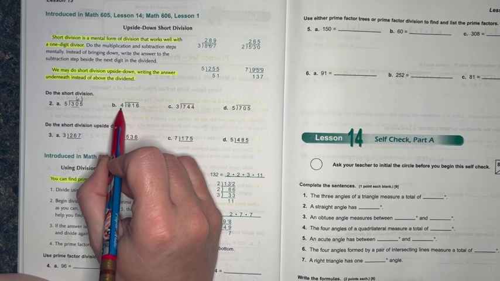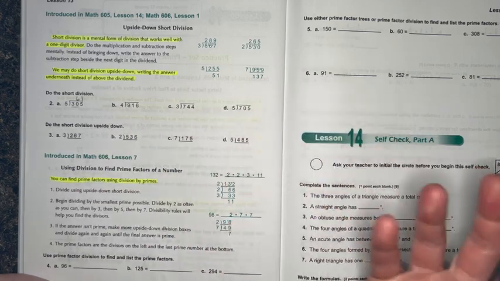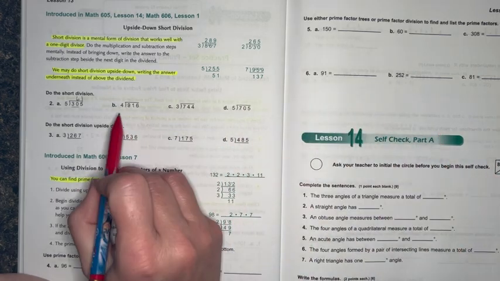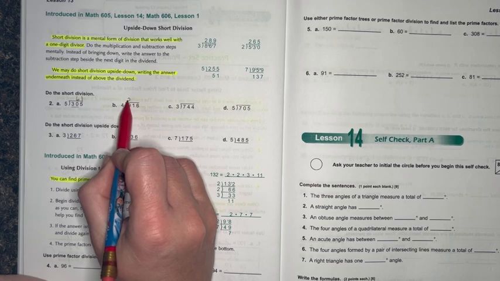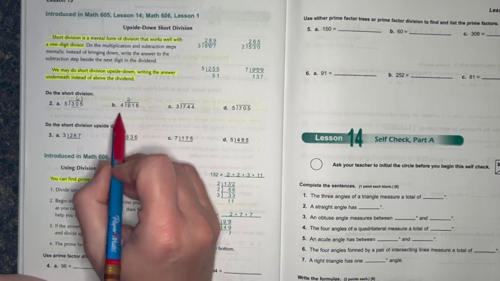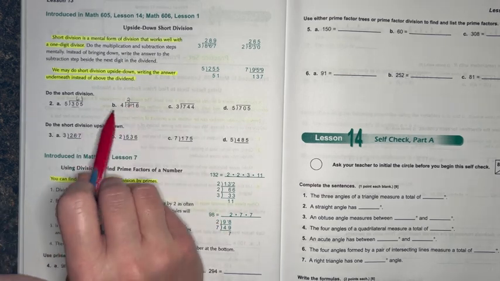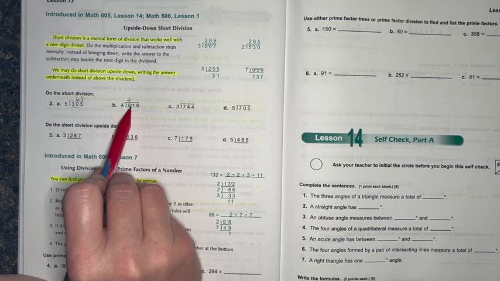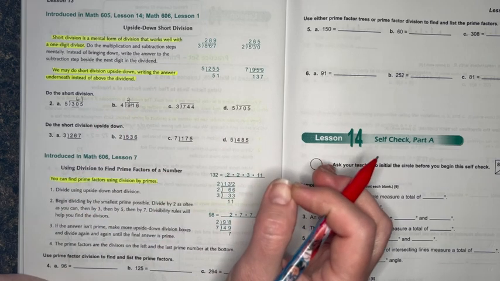For 916 divided by 4, this one's going to be a little bit different. We're actually going to be able to use our short division, right? 4 goes into 9 2 times. 4 times 2 is 8, so there's 1 left over. And we just kind of tuck it in right there. So now, instead of just being a 1 in that space, it's an 11 that's in that space.